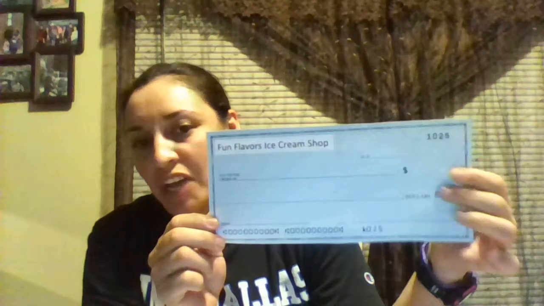I have this blown-up blank check. It's an imitation check from Fun Flavors ice cream shop. I will fill it out with the date, the amount, and their name. They'll see that what they actually cash is not the $500. It's less than that, which is their net income.